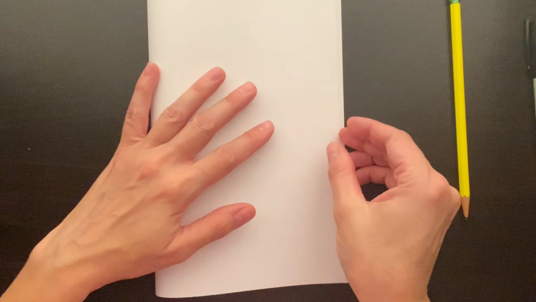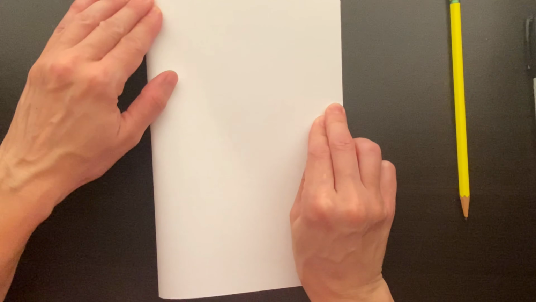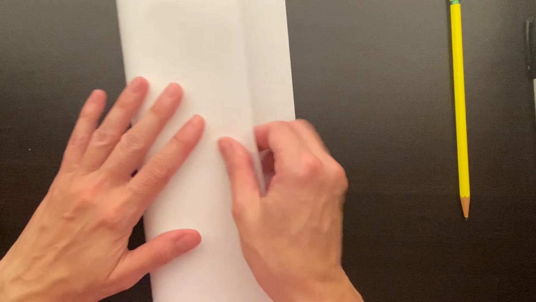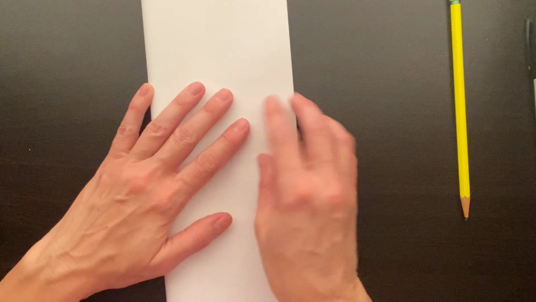Before you get started, I want to do a couple of sketches. So let's take your paper and fold it in half, and then open it up, and then fold it in half again the opposite way so that you have 4 equal sections.